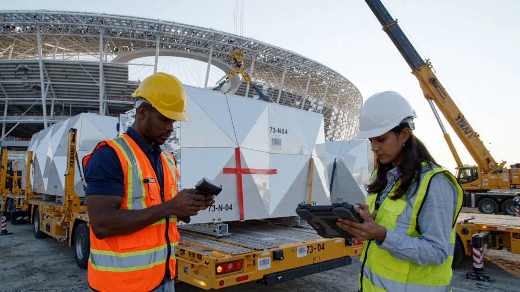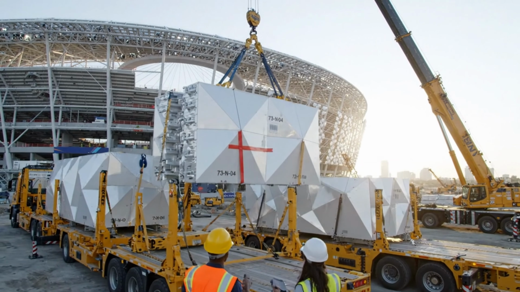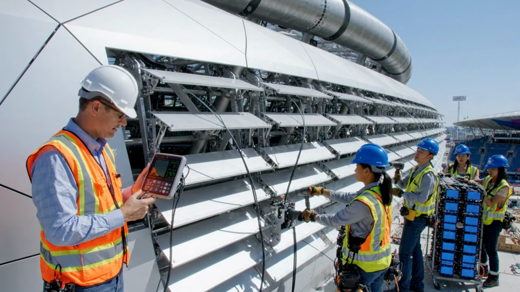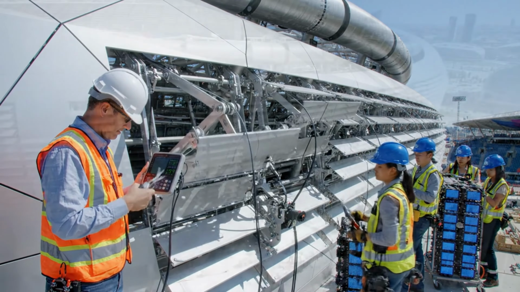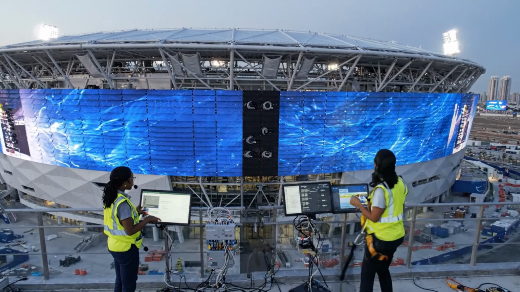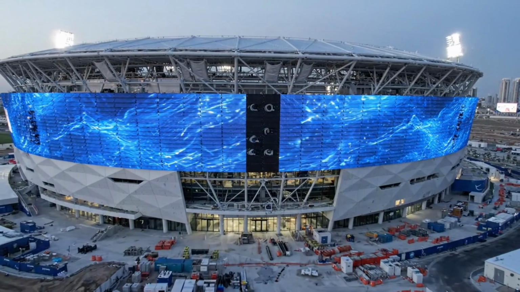The manifest says north, but the digital model shows it's assigned to the west elevation. Isolate this one. We need the replacement unit immediately. There, he's got it. Look at the signal spike. Yes. We are live on the east facade.